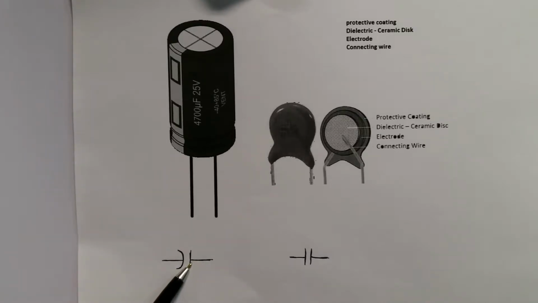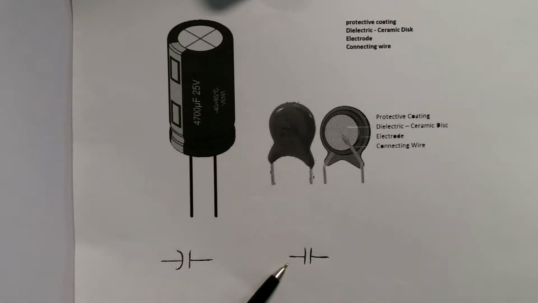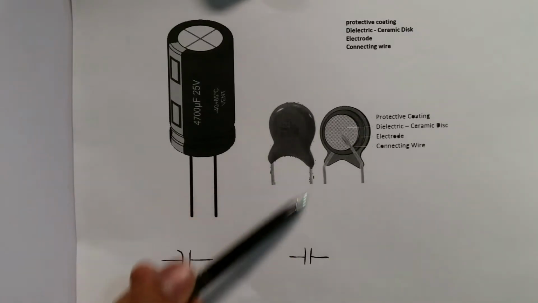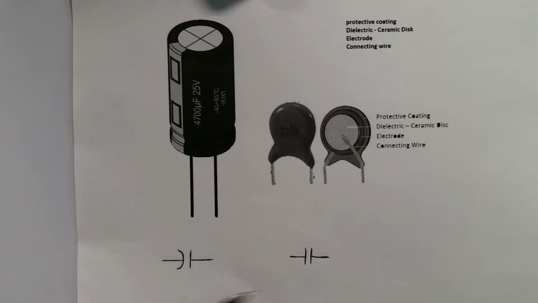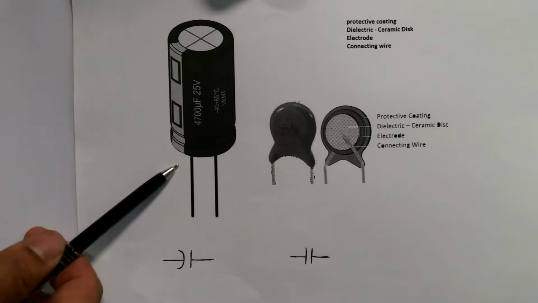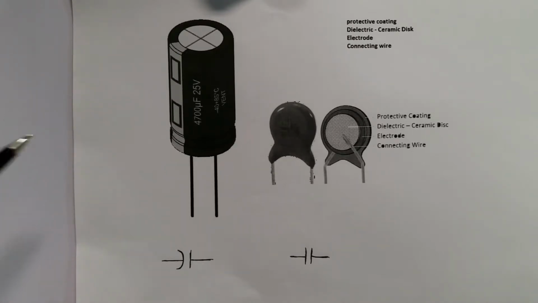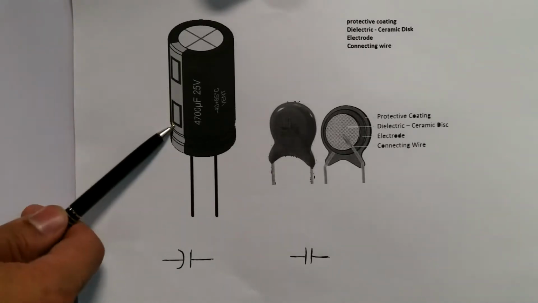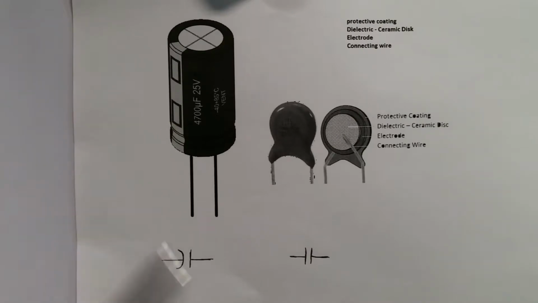This is the positive side, this is the negative side. This capacitor in here does not have polarity, and those are the ceramic types. The electrolytic capacitors, which are the polarized ones, can hold very large amounts of power compared to the little ceramic ones.